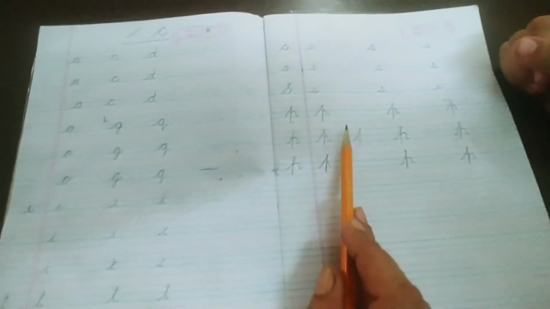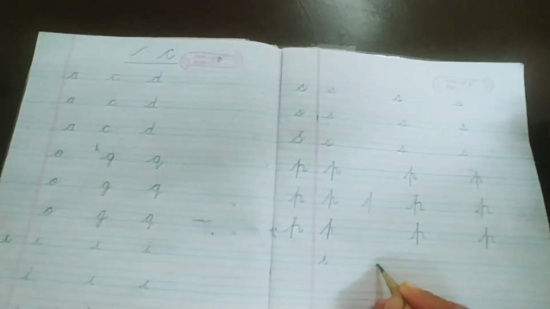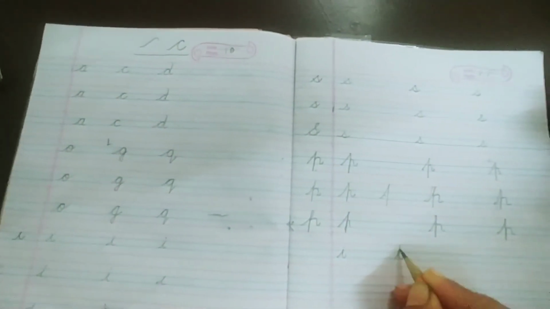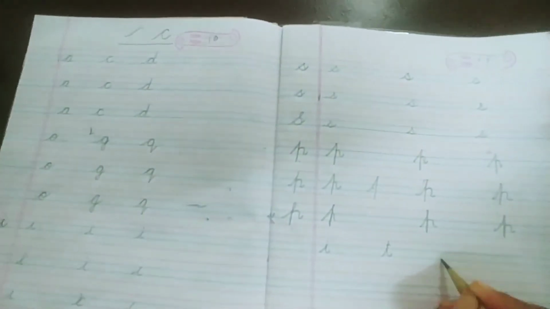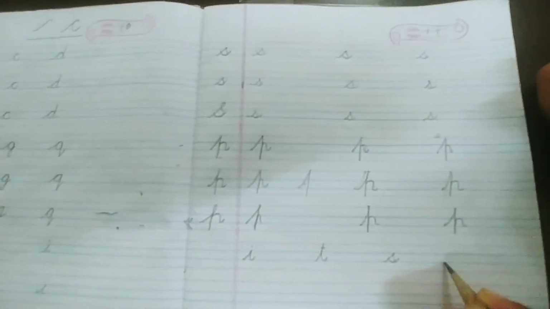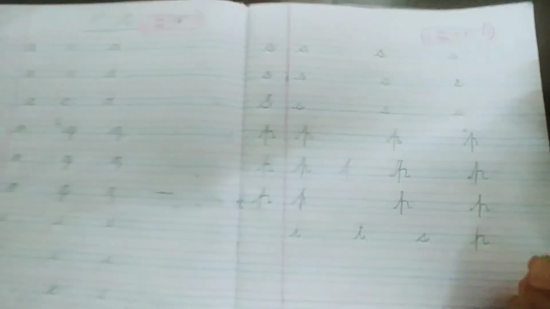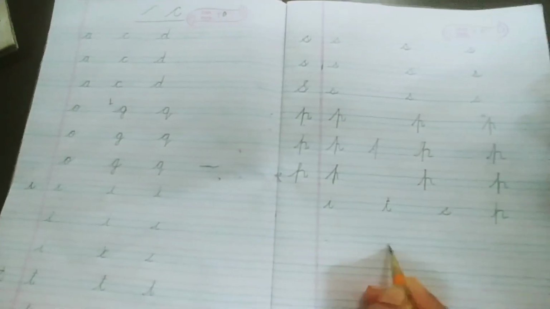So now once again we will write all these letters. Today you have learned letter I, letter T, letter S and letter P. Now we will write all these letters. I you have learned. You have learned letter T. You have learned letter S. And you have learned letter P. Okay, now you write here. 2 times you write.